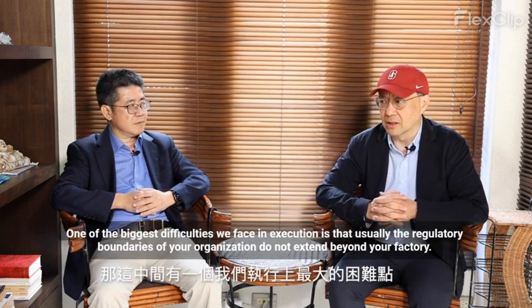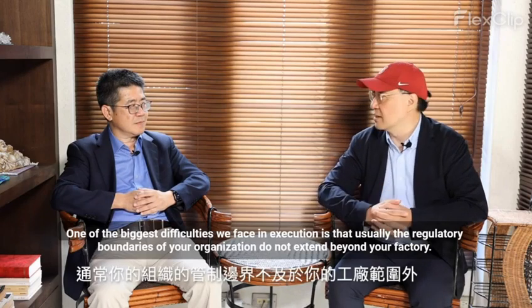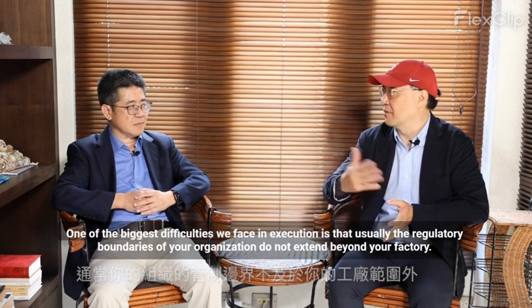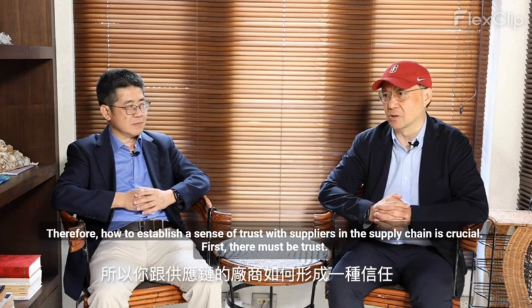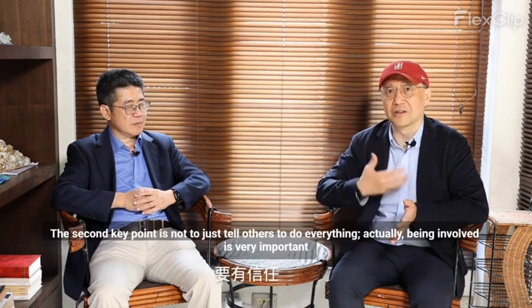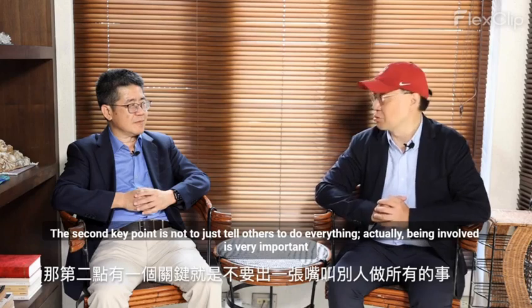One of the biggest difficulties we face in execution is that usually the regulatory boundaries of your organization do not extend beyond your factory. Therefore, how to establish a sense of trust with suppliers in the supply chain is crucial. First, there must be trust. The second key point is not to just tell others to do everything. Actually being involved is very important.